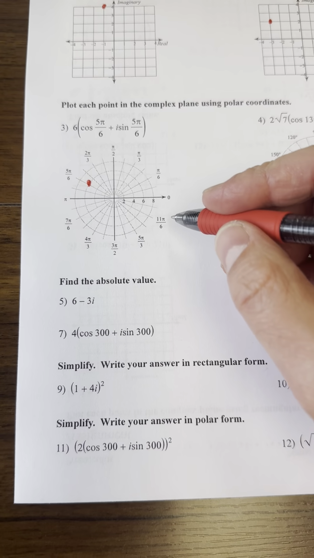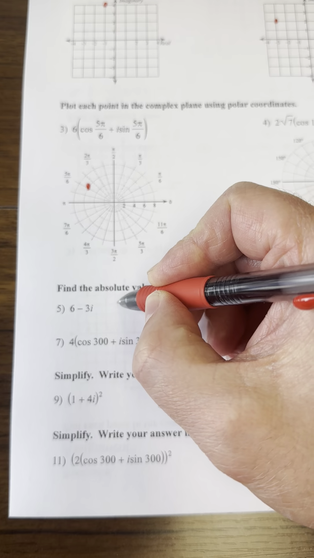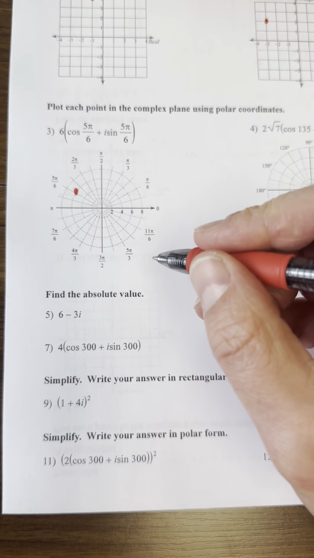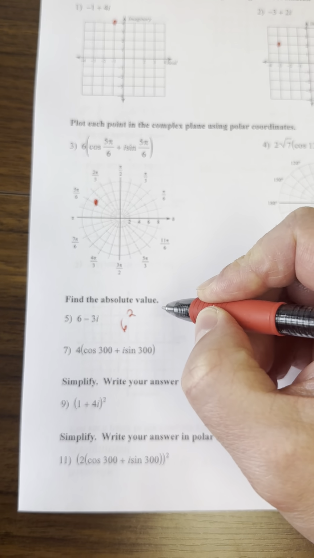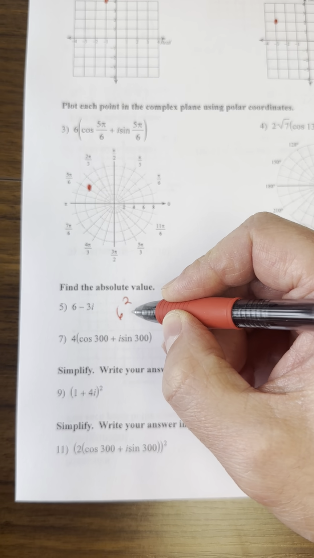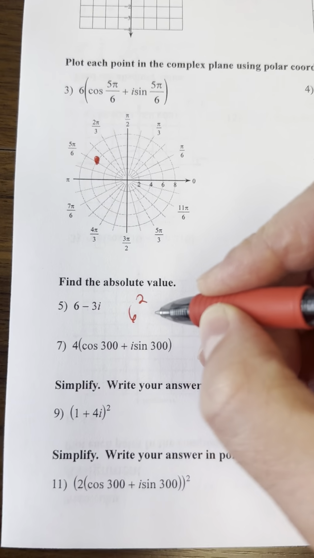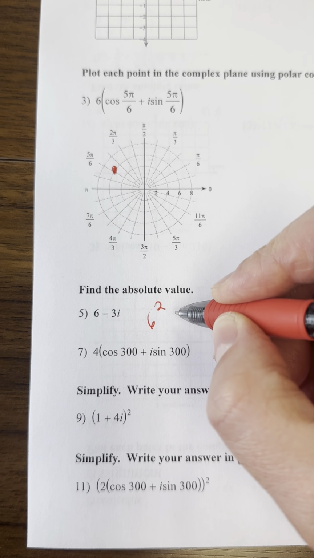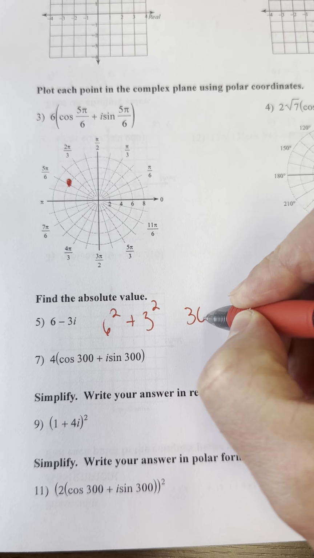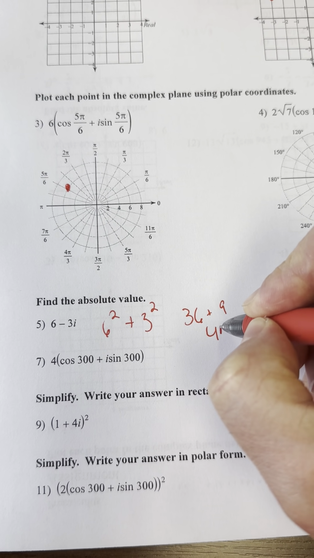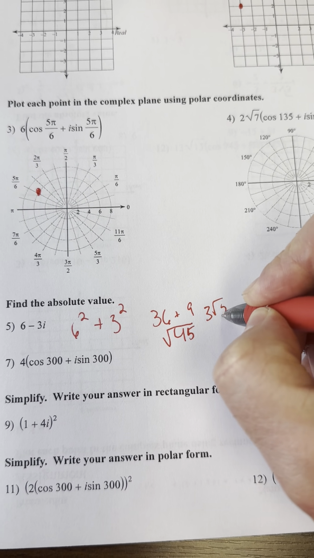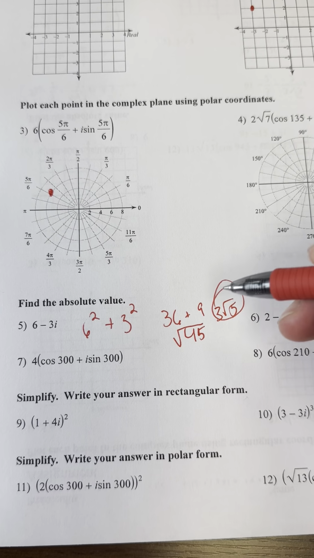All right, find the absolute value. Absolute value is like magnitude, right? It's x squared and y squared, that kind of stuff, and the square root of it. So it's gonna be 6 squared plus 3 squared, ignore the negative, right? So that's 36 plus 9, which is 45. But it's the square root of 45. So your answer is what here? It's 3 root 5. So the absolute value is 3 root 5. So it's like magnitude. We have to have positives.